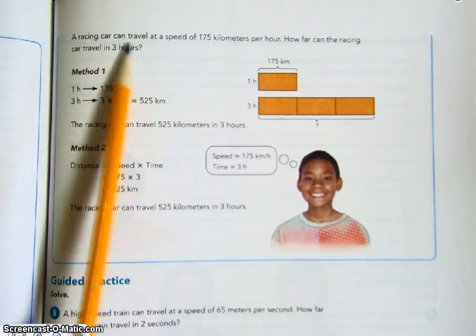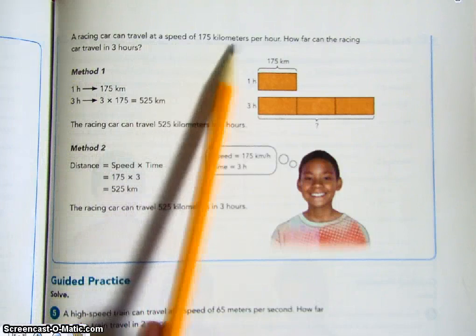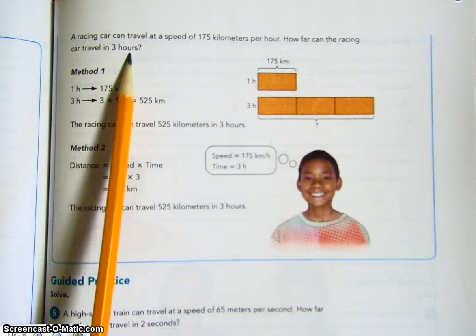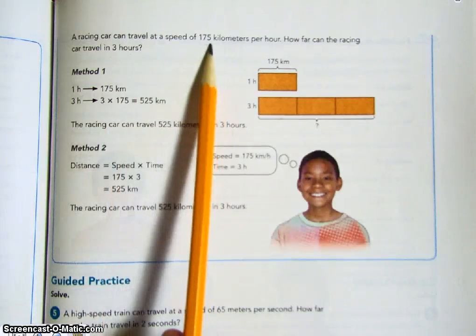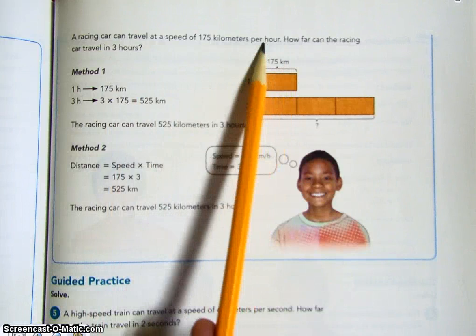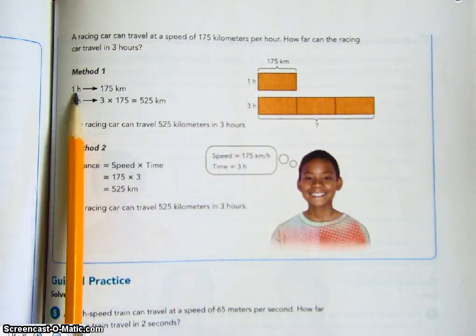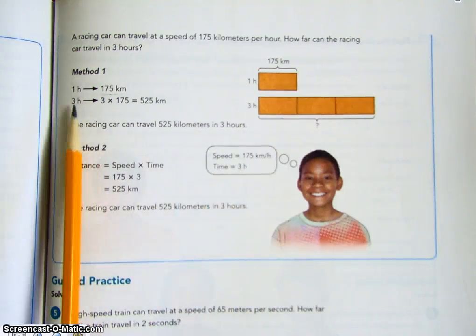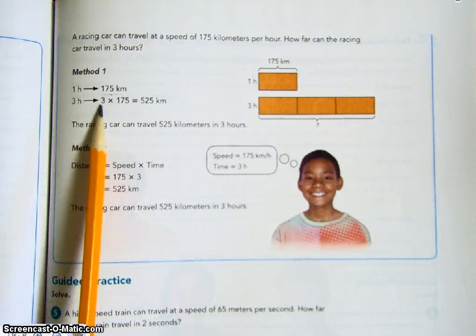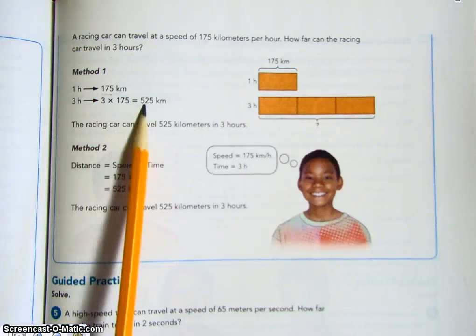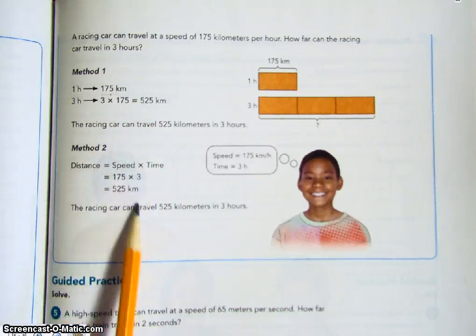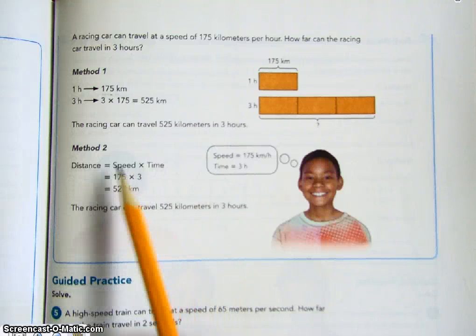So a race car can travel at a speed of 175 kilometers per hour, so every 1 hour. How far can the racing car travel in 3 hours? So we take our unit rate of 175 kilometers per 1 hour, and we're going to say, well, if 1 hour is 175 kilometers, all I have to do is take my speed right here and times it by 3, which is my time for hours, and it equals 525 kilometers is the distance. So it's still following our distance equals speed times time.